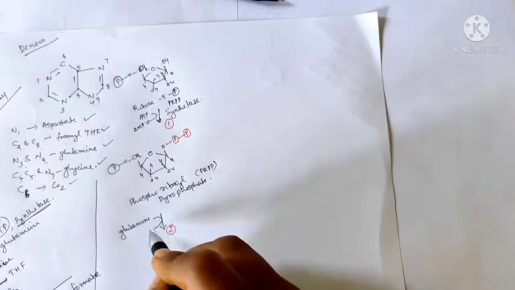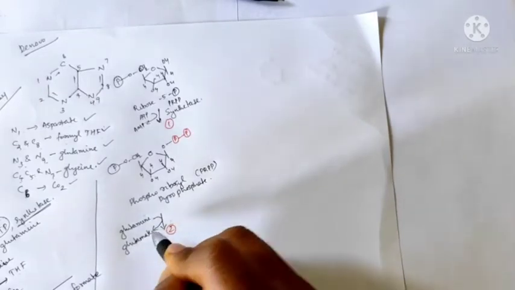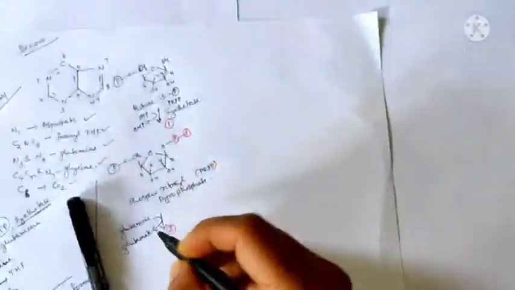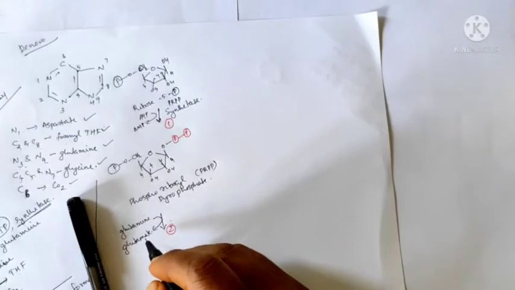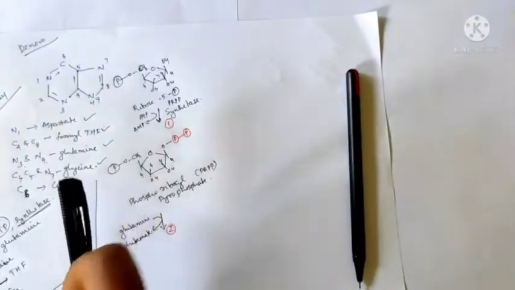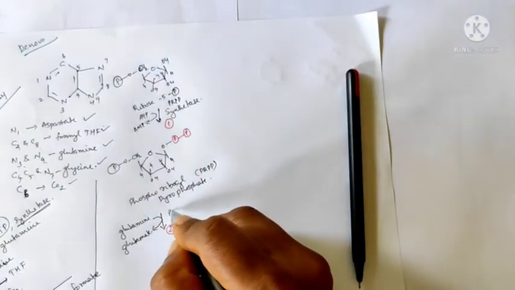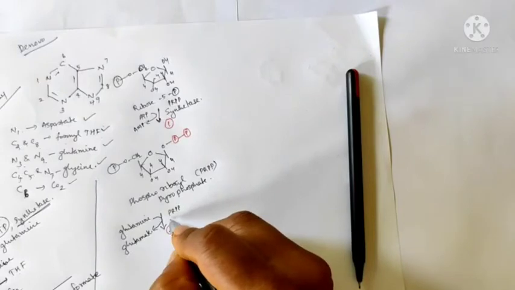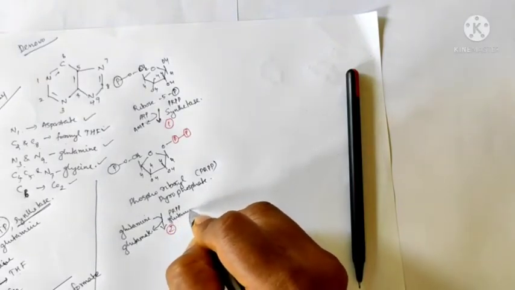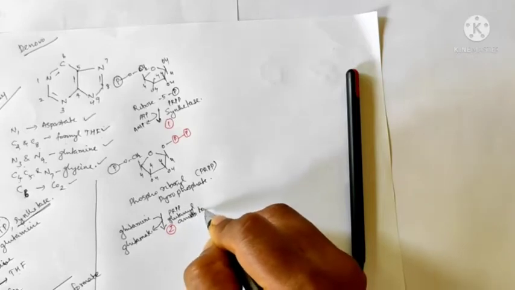Glutamine is converted into glutamate, that is, one amino group is transferred from glutamine forming glutamate. The enzyme catalyzing the reaction is PRPP glutamyl amidotransferase.